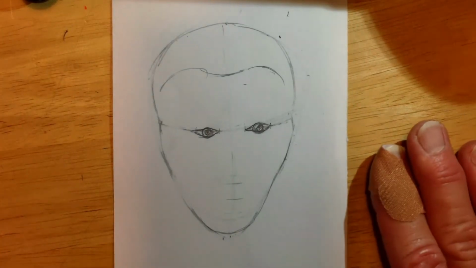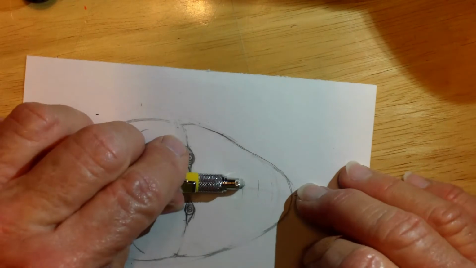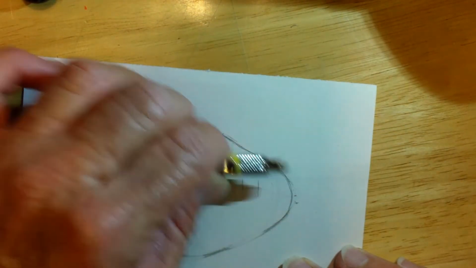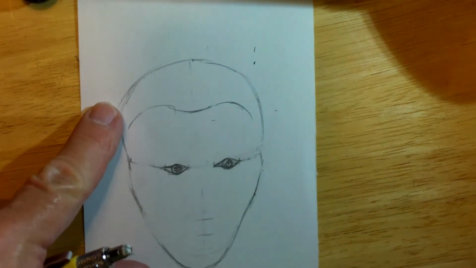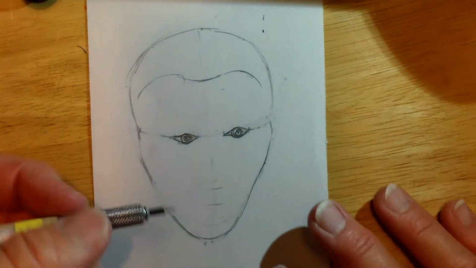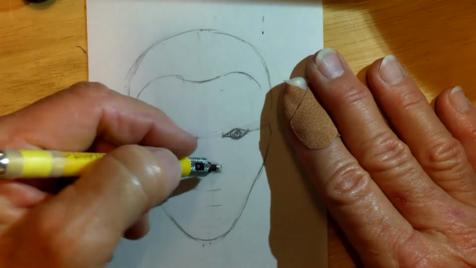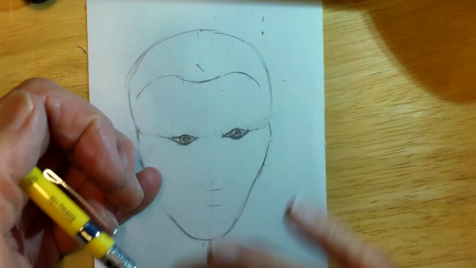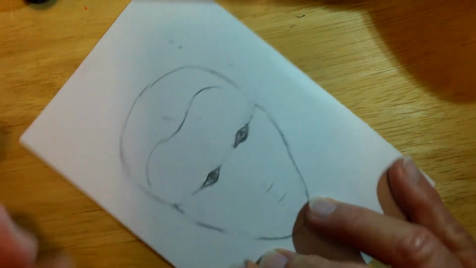All right, so your nose is halfway from your eyes to your chin, and your nose has 3 outs and 2 ins. The 3rd out is the septum.